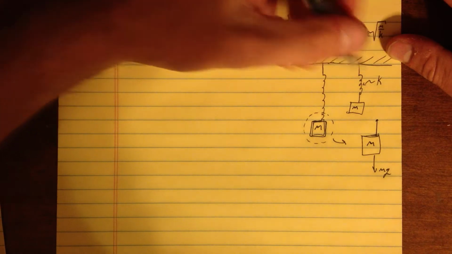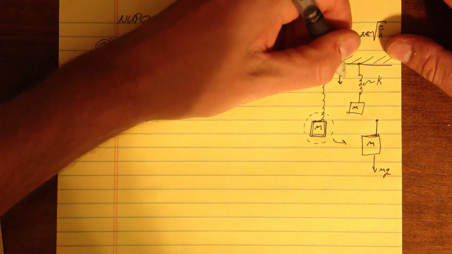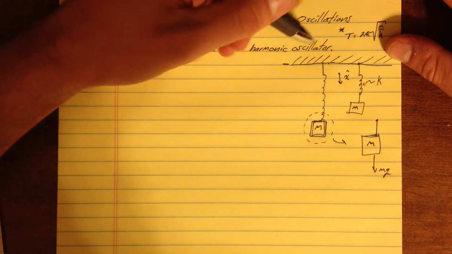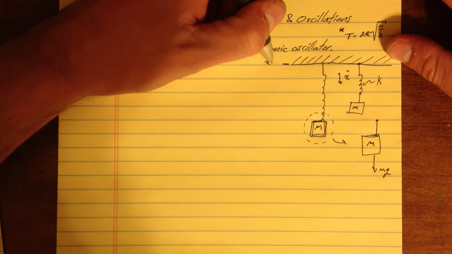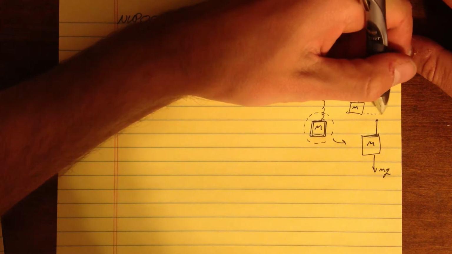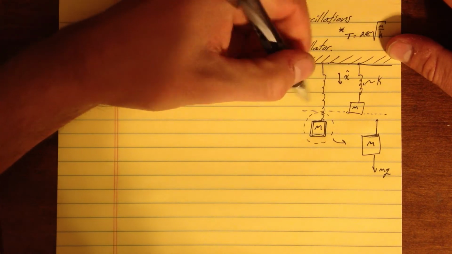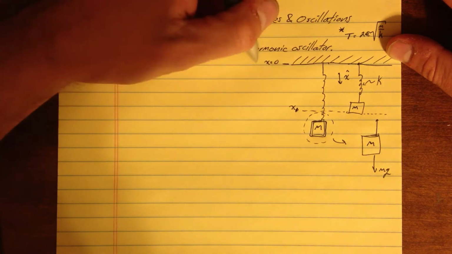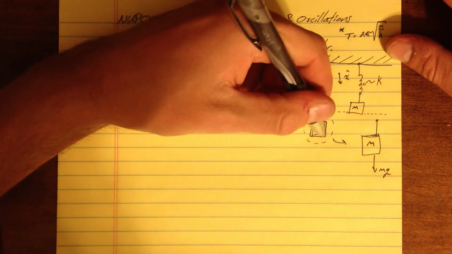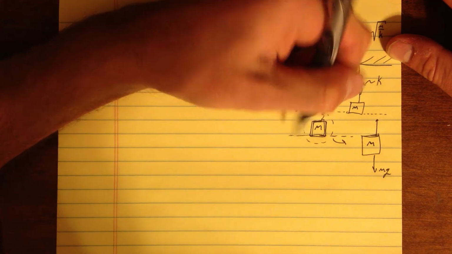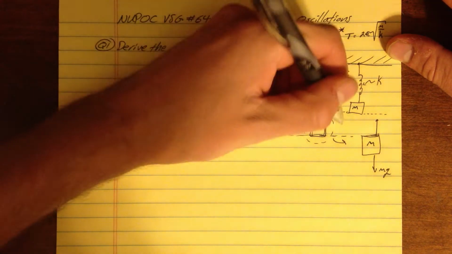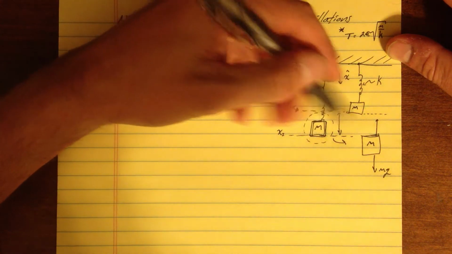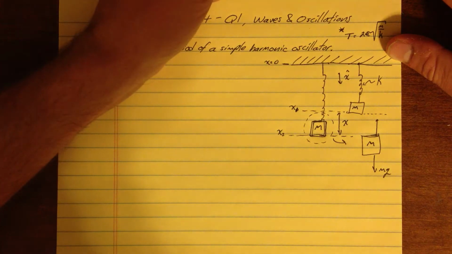I'm going to say this is our x hat direction, by the way. And I'm going to say the level at the ceiling here, this anchor point, is x equals 0. And this level I'm going to say is x naught, or let's say x1, so we don't get it confused with x equals 0 up here. Then this level down here after it's been displaced is x2, and the difference from the equilibrium position to the displaced position, I'm just going to call x.